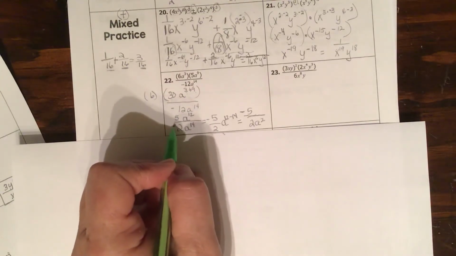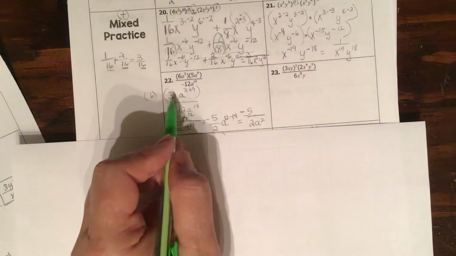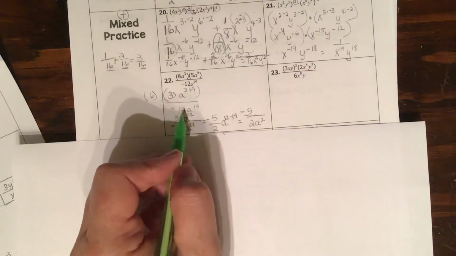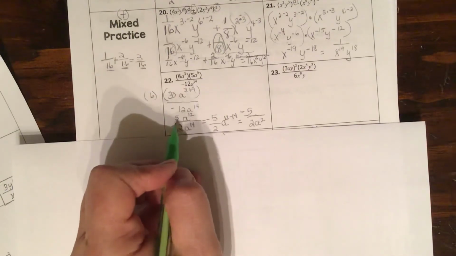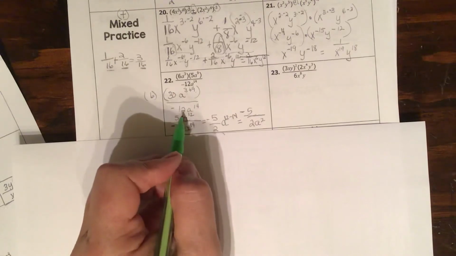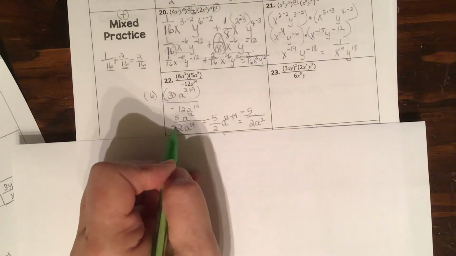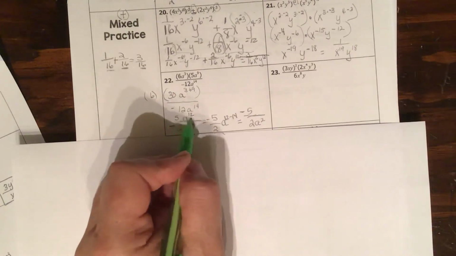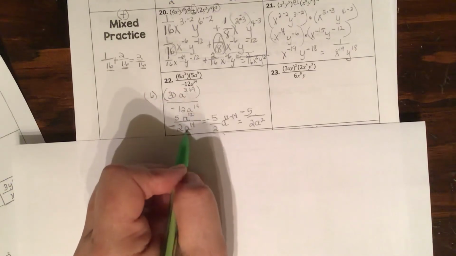So then you're going to use 6, which goes into both of these. 6 into 30 goes 5. 6 into negative 12 goes 2. It's still negative 12 right here. You have a to the 12th, a to the 14th.